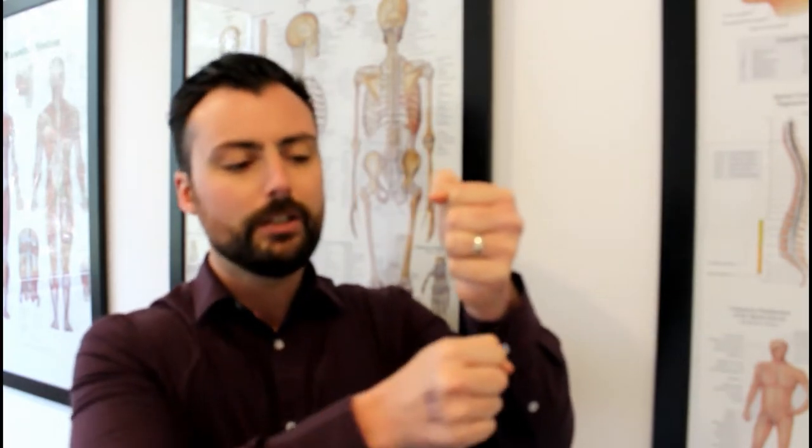Unfortunately, I don't have a model of the knee, so you're just going to have to trust me and visualize this with me. I want you to imagine this is your femur. So this is your lower leg with your thigh. This is your tibia. So that's your lower leg, and they meet to form your knee joint.